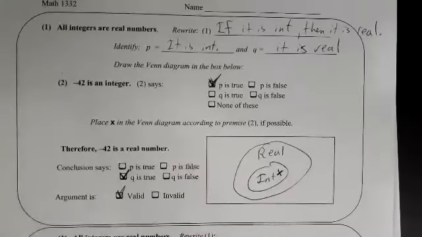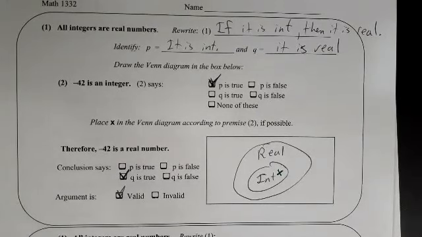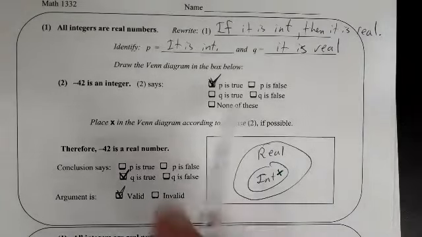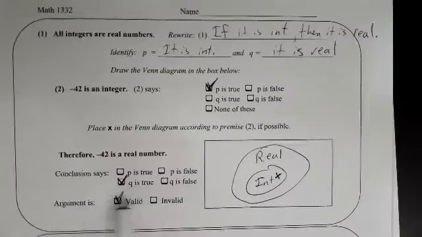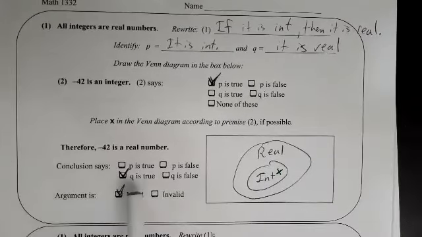Is this sound? So it is valid. If it's invalid, I can't even ask you if it's sound. If it's invalid, it's definitely not sound. You can just reject the soundness right away. But validity means it fits the structure. Soundness means we're taking into account reality.